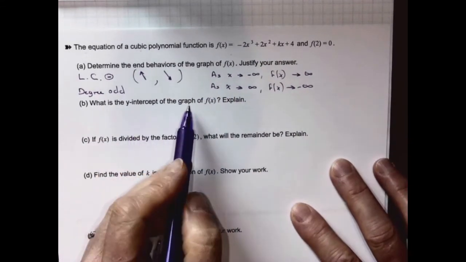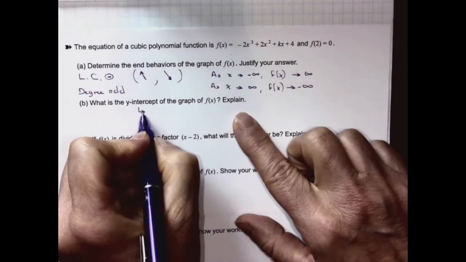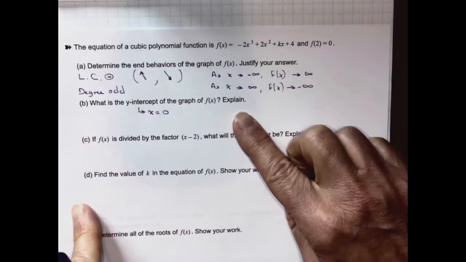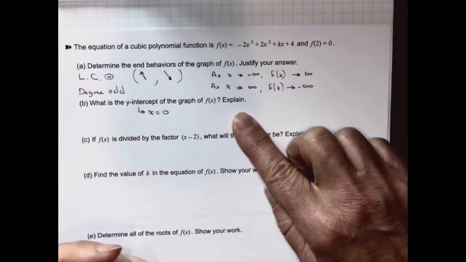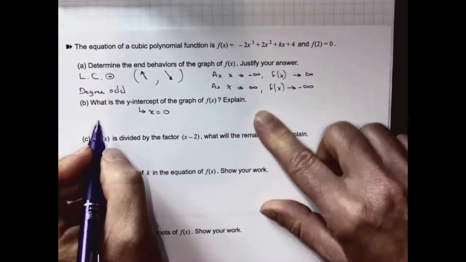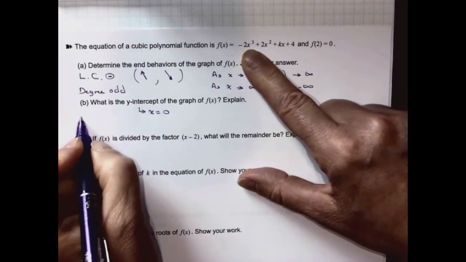What is the y-intercept of the graph? And then explain. The y-intercept is always where all your x's are going to be equal to 0, right? Because if you're thinking about a graph, the y-intercept is going to be where x is 0. So we're going to replace all those x in that function by 0. And when you do that, you're going to get a 0. So we have to explain, right? So I have to write it down.